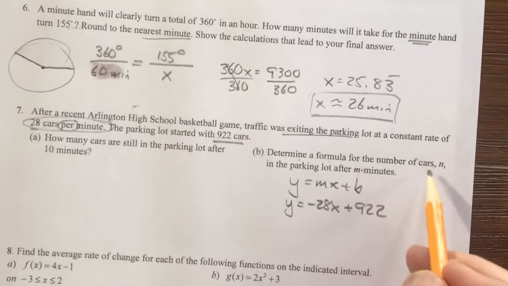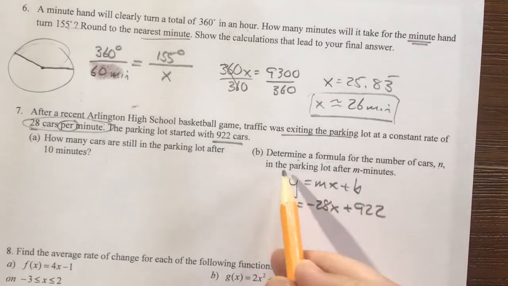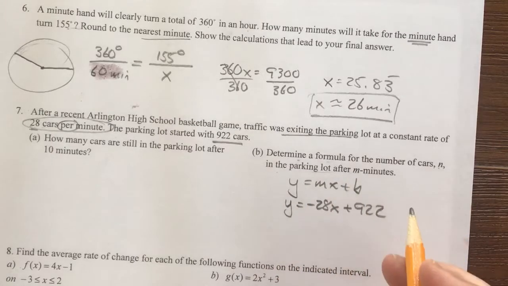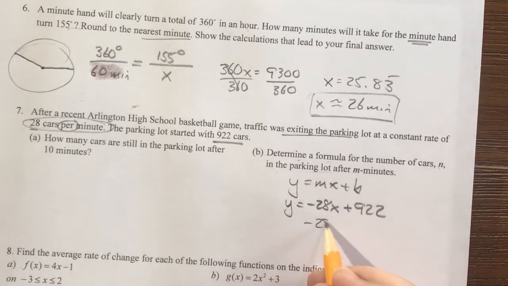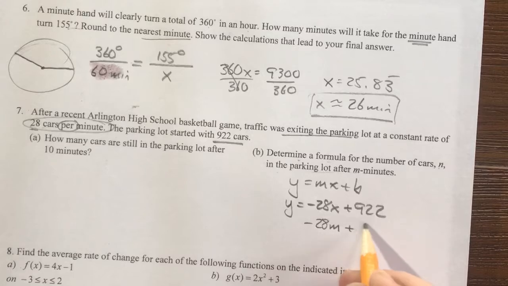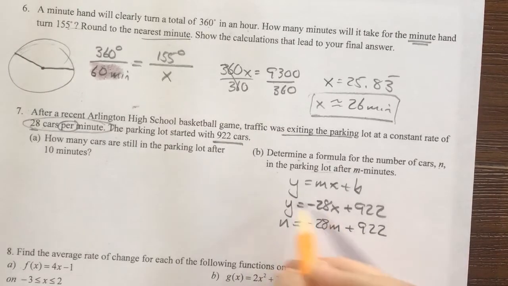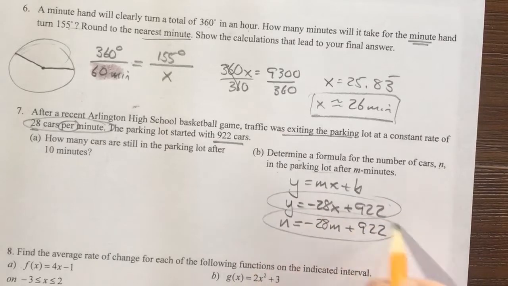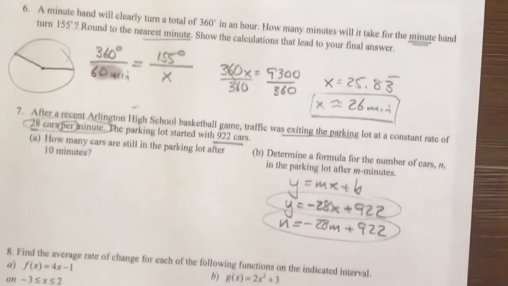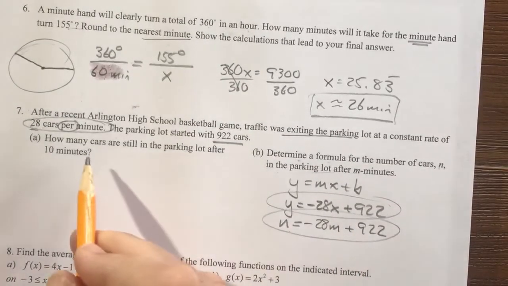Now, I should use their letters. M is minutes. So if I change the letters, this would be M, and this is the number of cars. I kind of like this equation better, but if you follow the directions, that's how you would change it. I'd take either one.